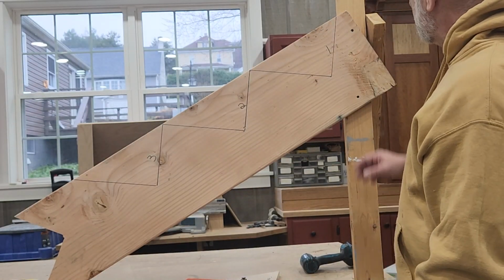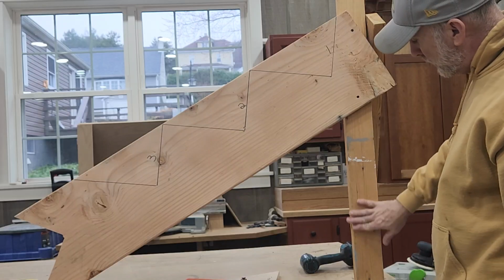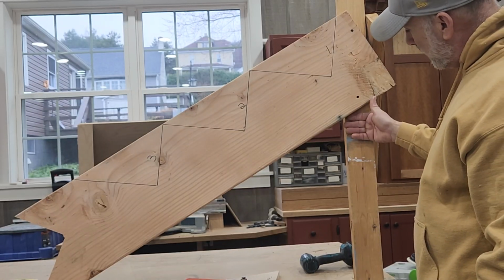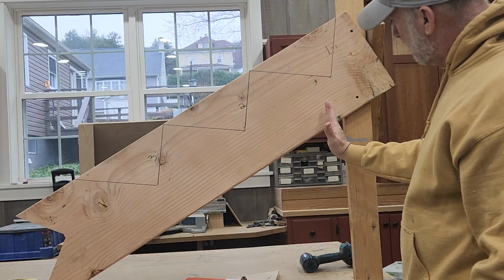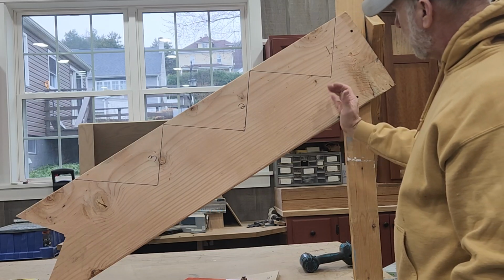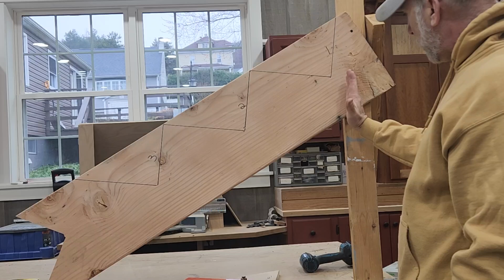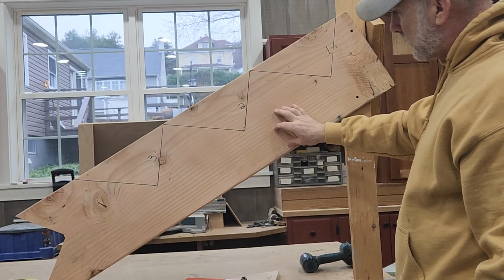So what I need to do, if you can imagine this 2x4 right here is my wall, is create a line that is parallel to it so that I can come into this wall straight and be able to connect this stringer.